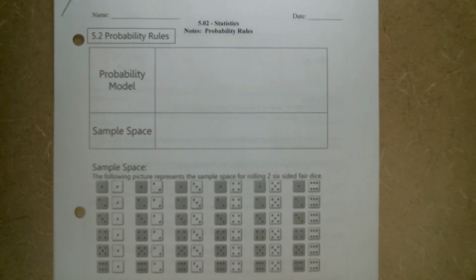All right, so we're going to continue our exploration of probability. We're going to talk a little bit about sample spaces. We're going to talk a little bit about Venn diagrams and just go into some of the basics before we get into the more involved aspects.